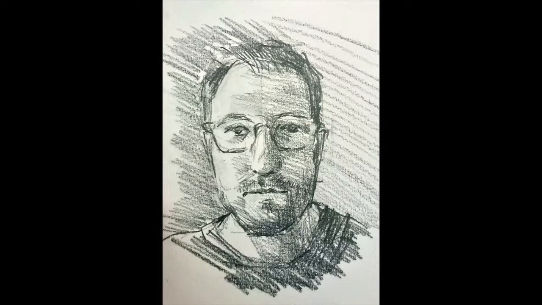And that, ladies and gentlemen, is my final demo drawing. I hope this was useful. Don't be scared. Follow those proportions and get going. You can do it.